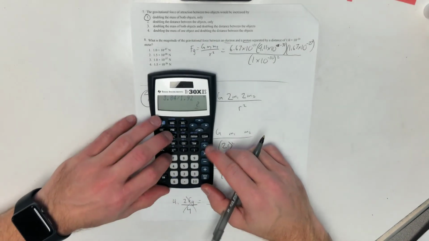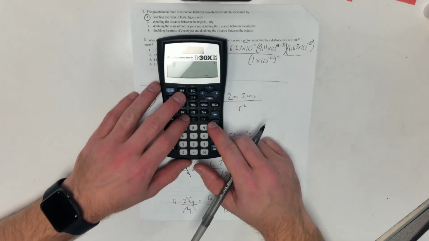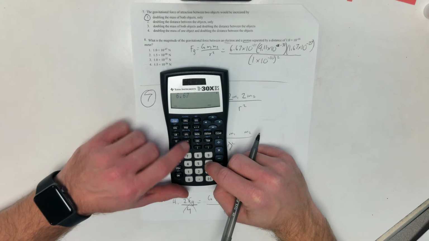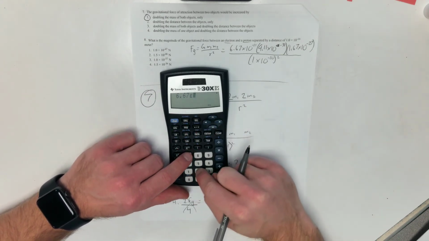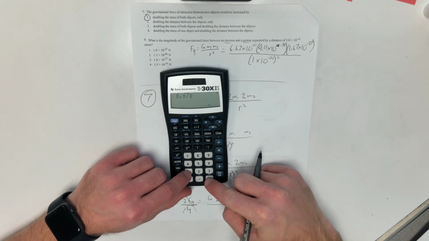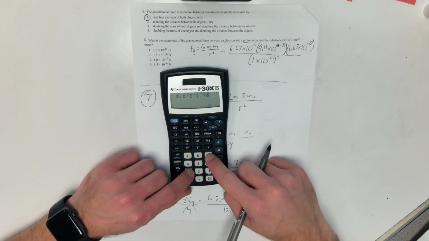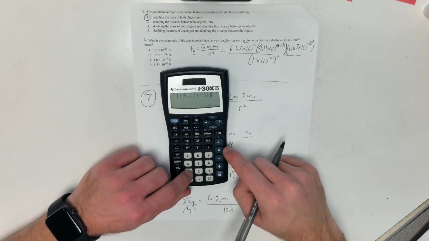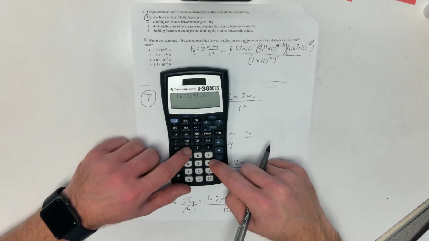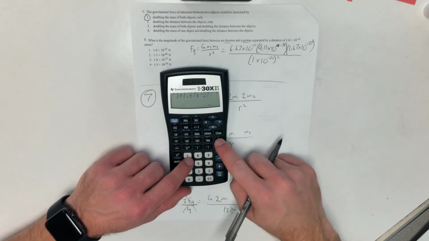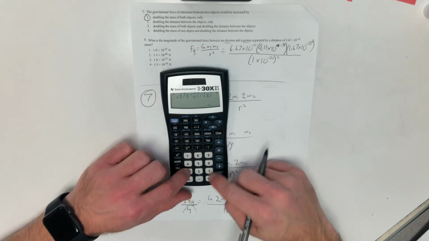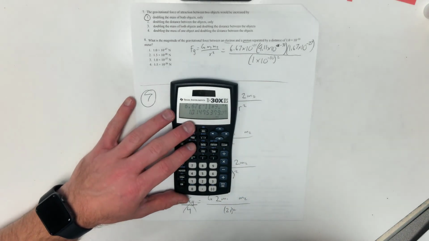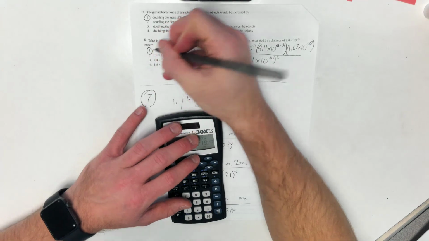So I get my calculator, and make sure you watch my keys. So you get 6.67. Then you want to hit second and get the E key to pop up, because you don't need any parentheses now, and then you hit negative 11 times 9.11 e negative 31 times 1.67 e negative 27 divided by 1 e negative 10 squared. Hit enter, and we got 1 times 10 to the negative 47. Choice 1.